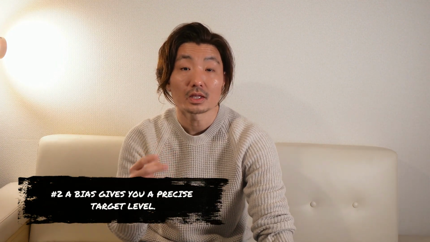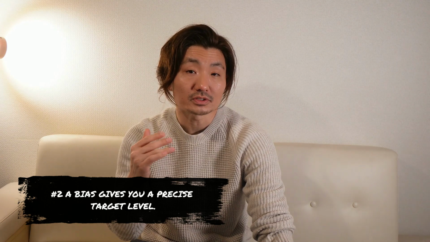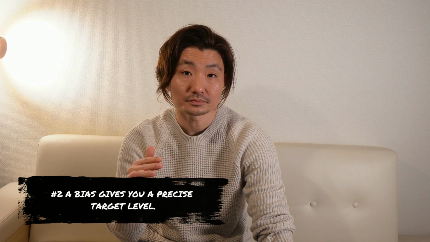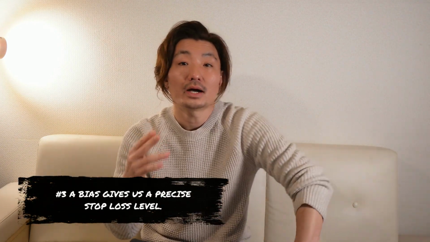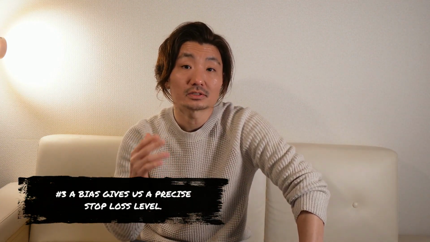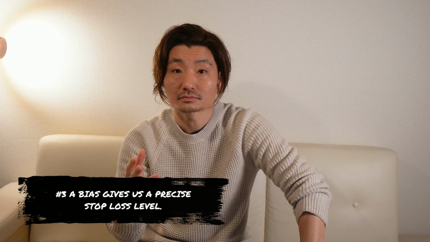Number 2, a bias gives you a precise target level, in other words, it tells us how far price will go in the predicted direction. And number 3, a bias gives us a precise stop loss level, so a bias also tells us how far price will not go in the opposing direction.